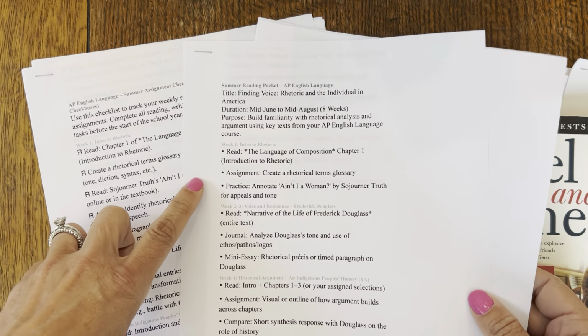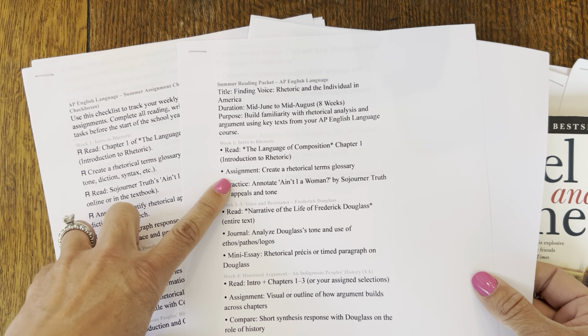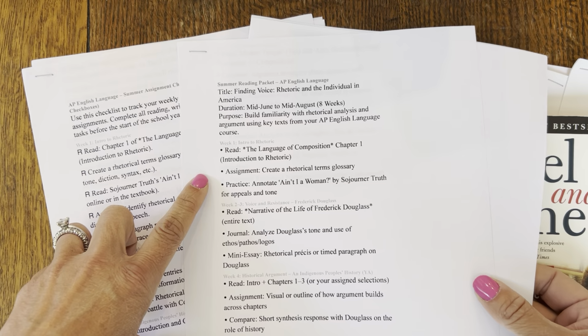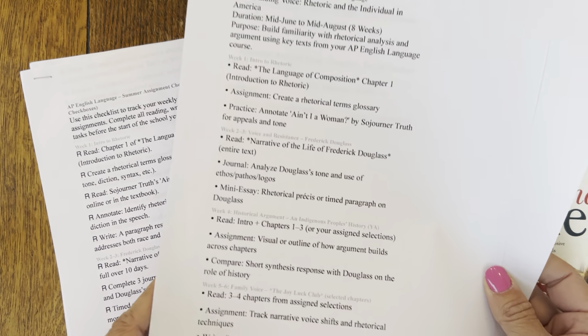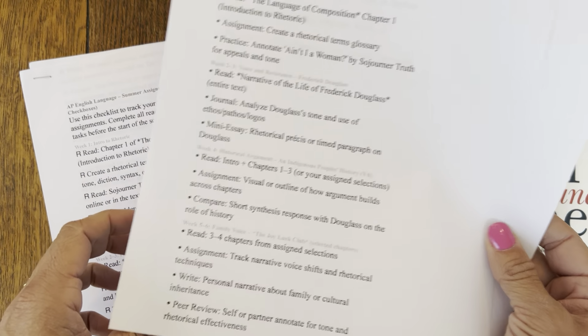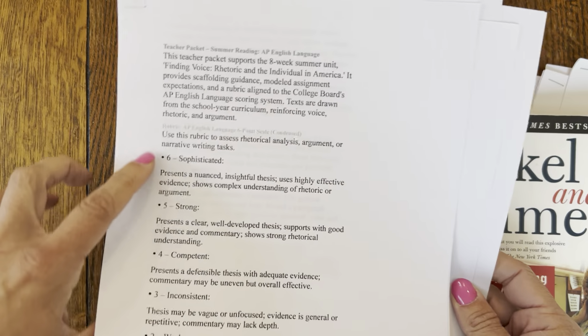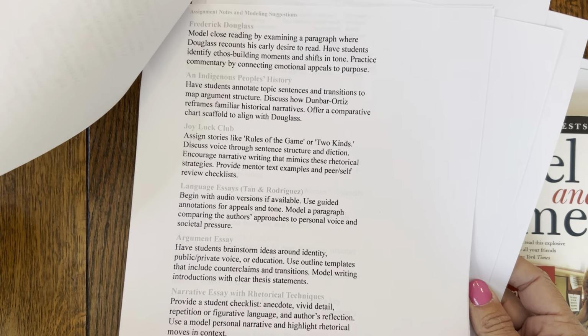And then it wrote this one separately, which has more to do with the essays in the 50 essays. So I'm not sure if we'll do this or not, but I'm just kind of sharing with you the things that I've been thinking about. And then this is like the student checklist that goes with that. And then this is the teacher packet that goes with that, as well as a grading rubric.